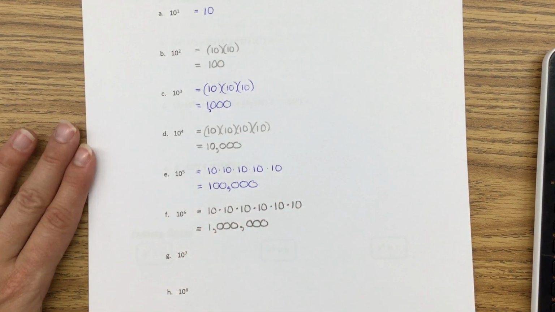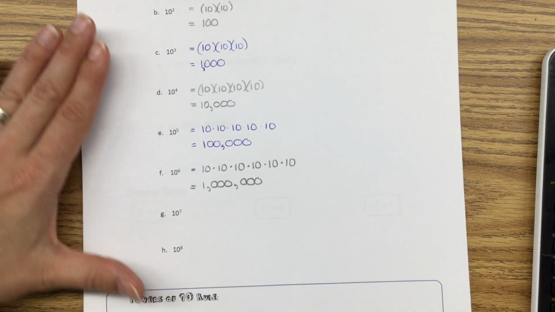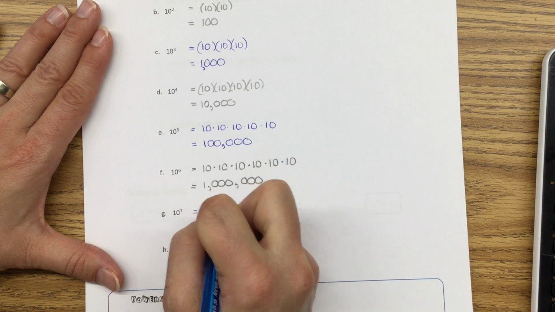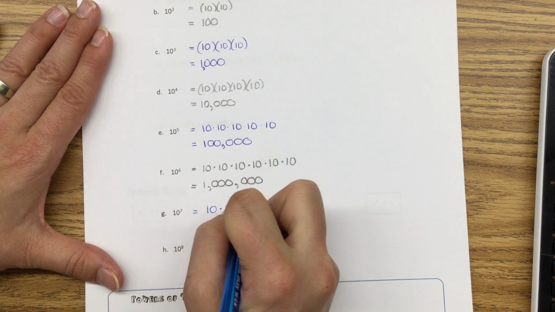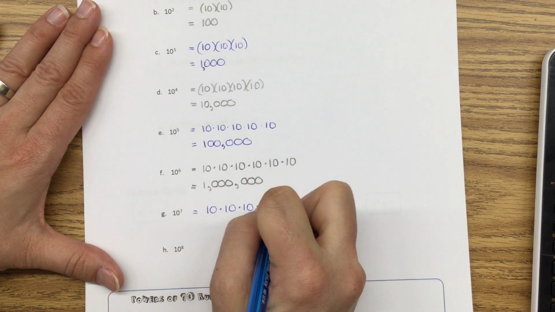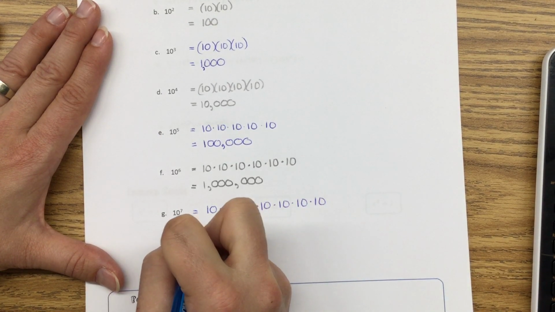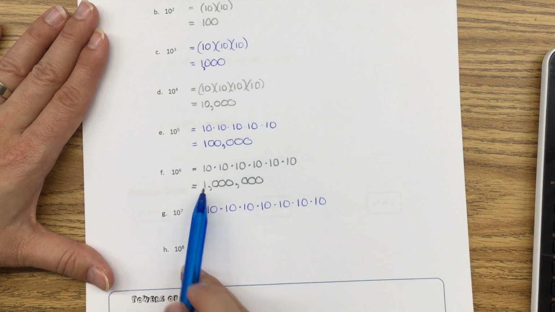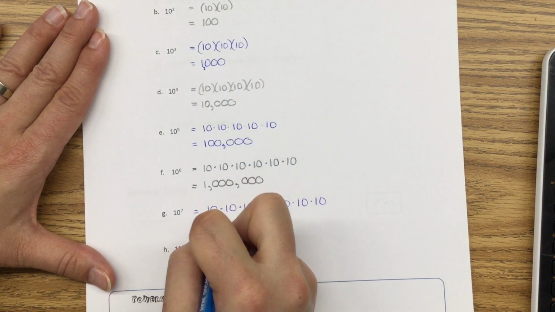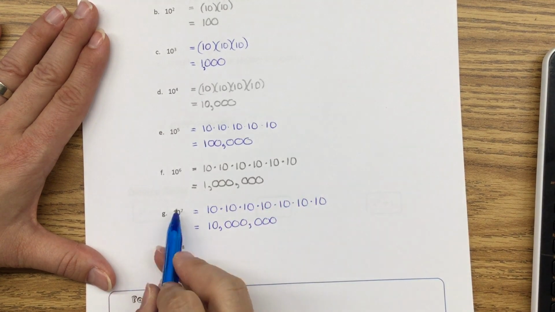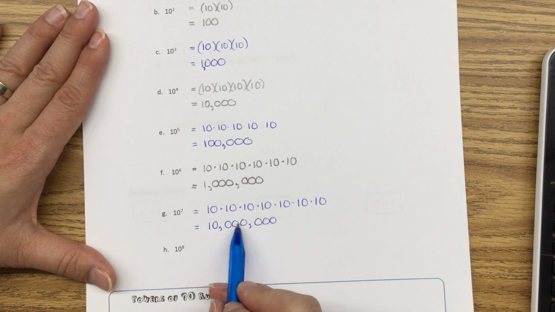Okay, don't forget to write those commas. 10 to the 7th, I think we're getting the idea here. If this was 1 million, now we're going to have 10 million. 7 zeros, 1, 2, 3, 4, 5, 6, 7.